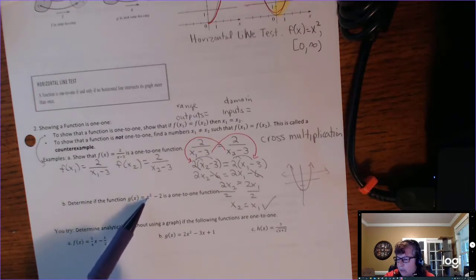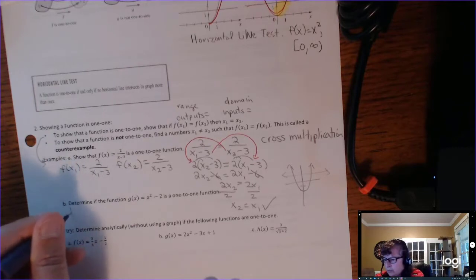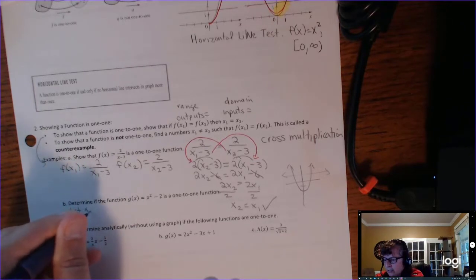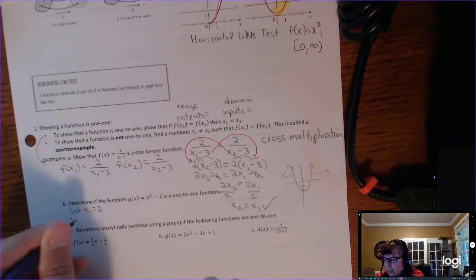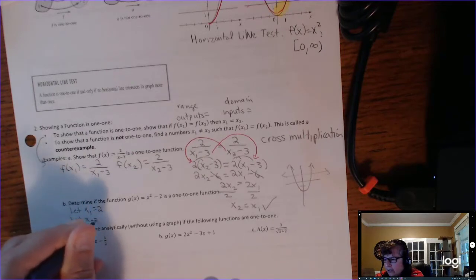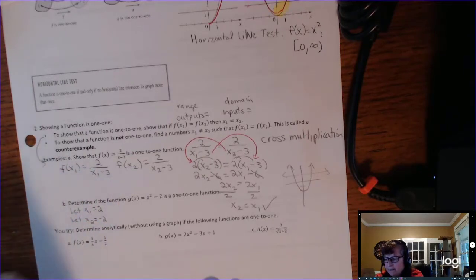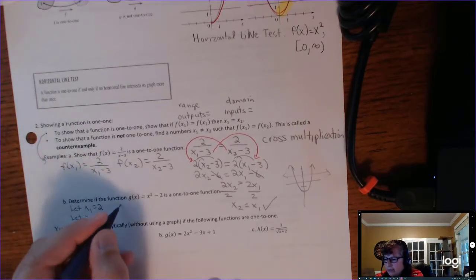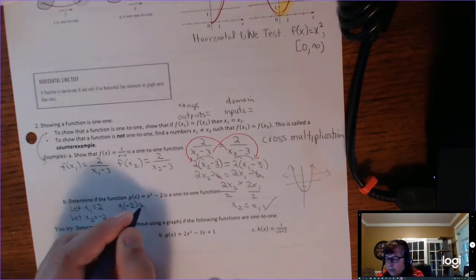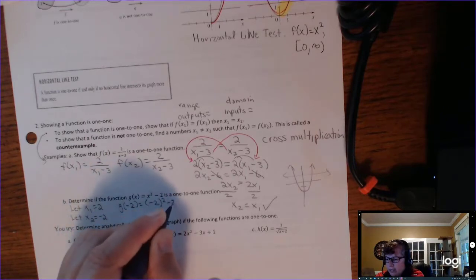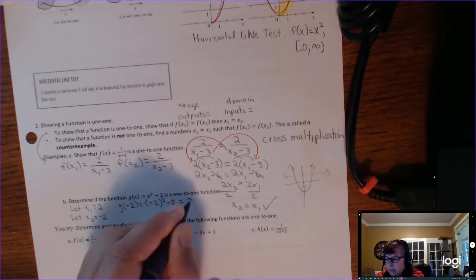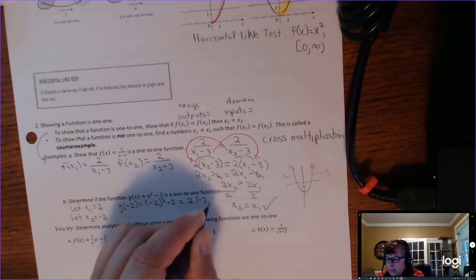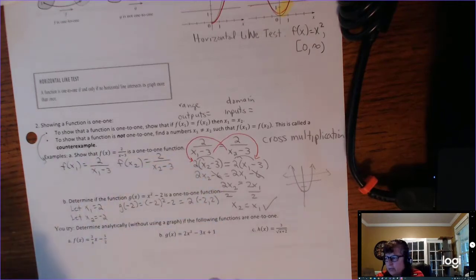See, when you square a negative number, it turns positive. So I'm going to let one of the x's be 2, and the other x be negative 2. Okay, two different x's, right? If we plug this in, g of negative 2 is equal to negative 2 squared minus 2, which is 4 minus 2, which is 2. So you get the ordered pair negative 2, 2.